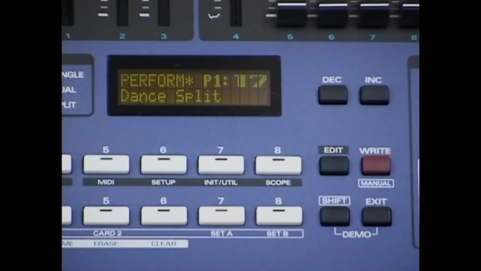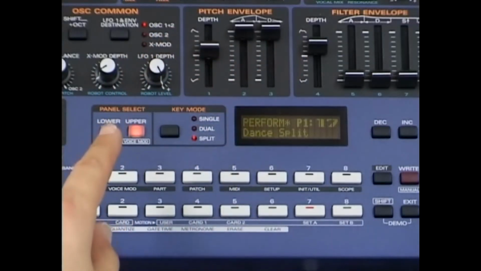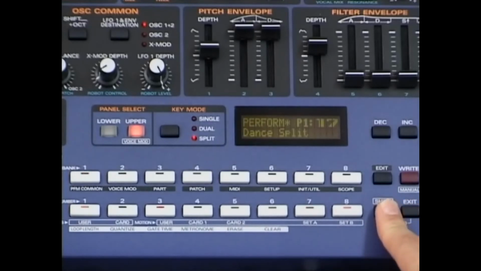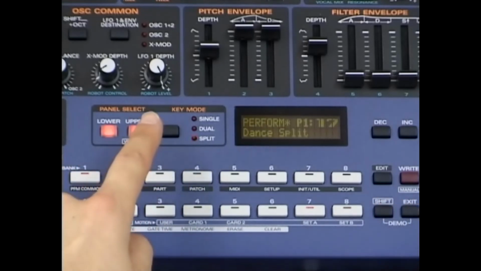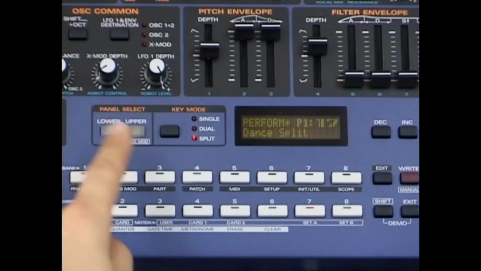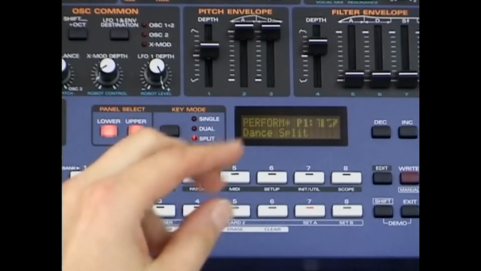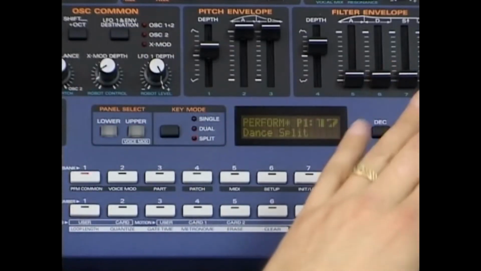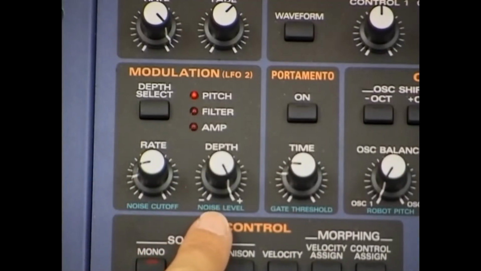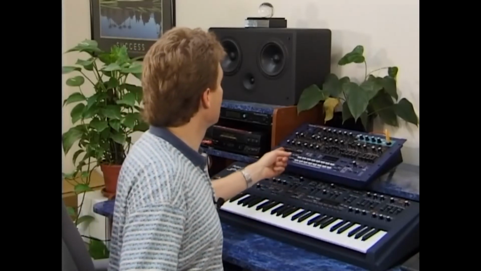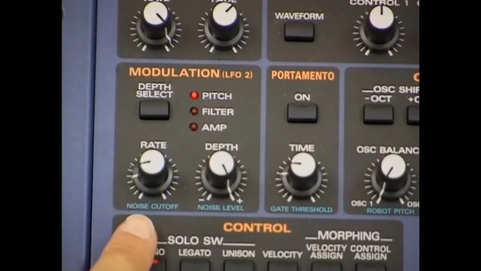Check, check, check. And we can tweak from here. In order to adjust the voice modulator settings, we need to hit Shift and Voice Modulator to select the voice modulator panel. You can see that the two here are flashing, and we're now able to use the front panel to adjust everything that has a blue legend. In other words, all of the knobs that normally are labeled things like rate and depth are now things like noise cutoff and noise level. Let's go through them.